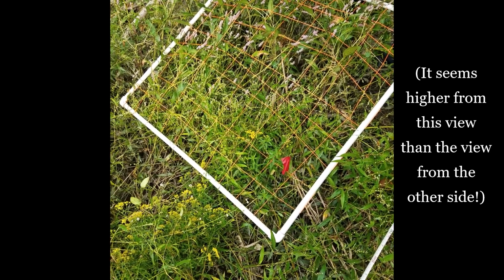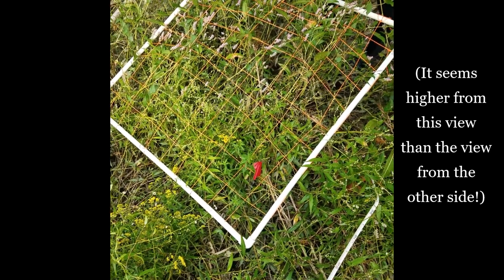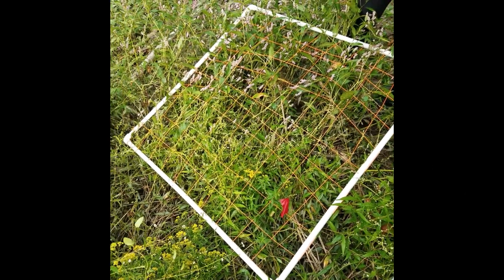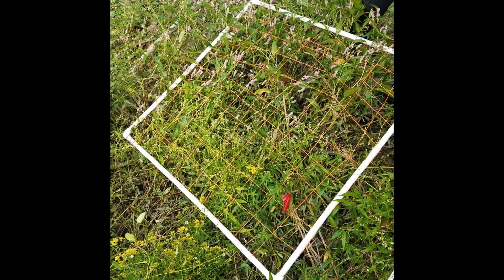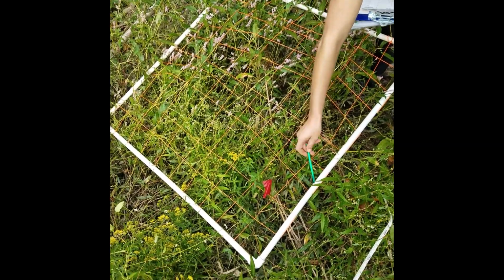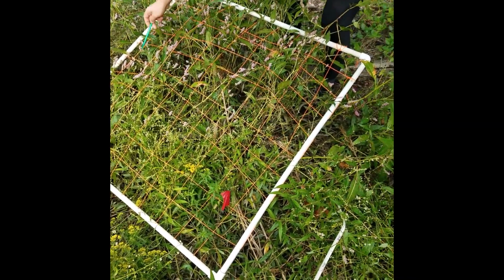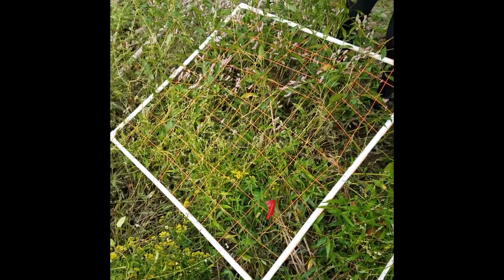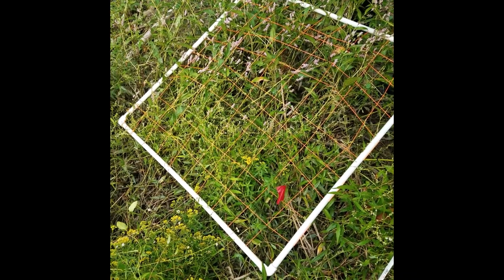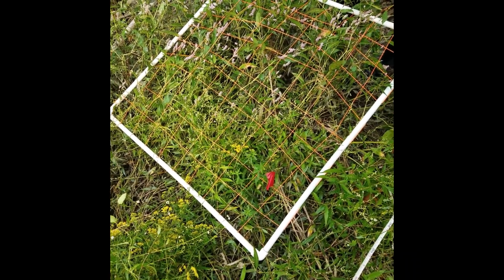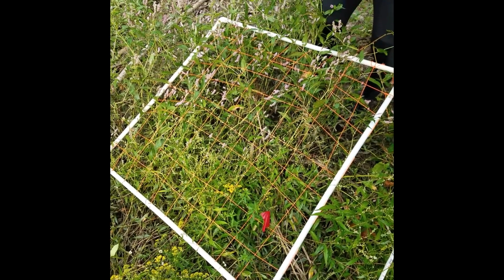Right, on the high end. That one looks like it's pretty close to 50% too, if you compress it all into one. Okay, should I write 50%? Yeah, I would write 50 for that one too.